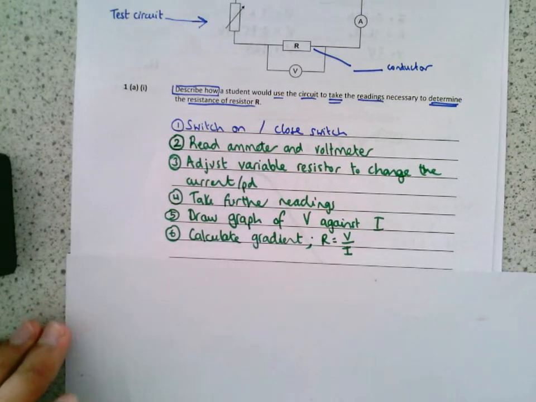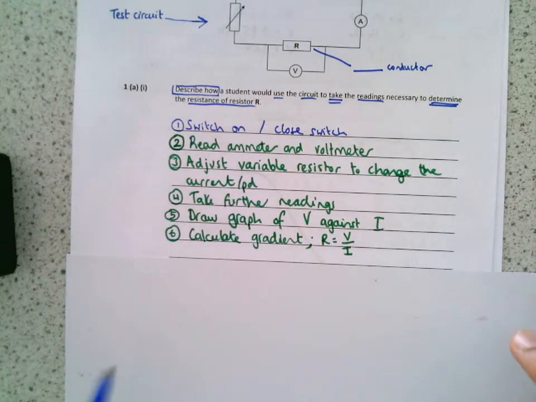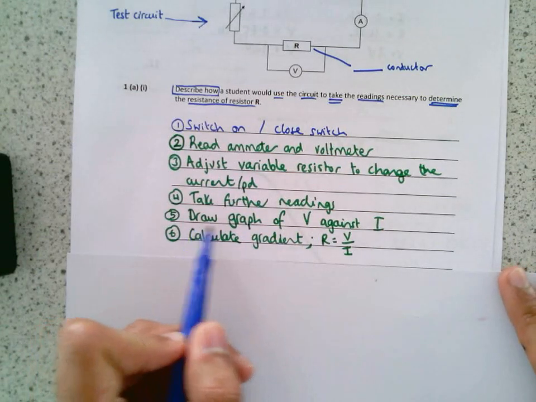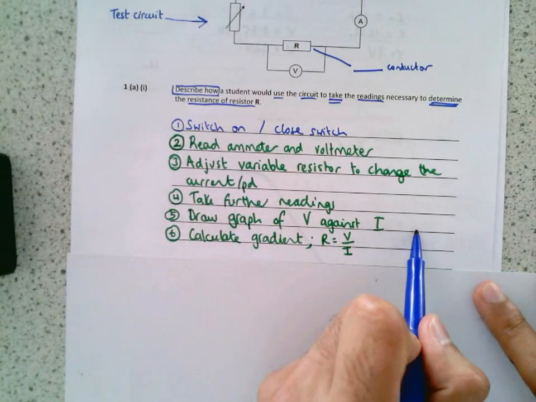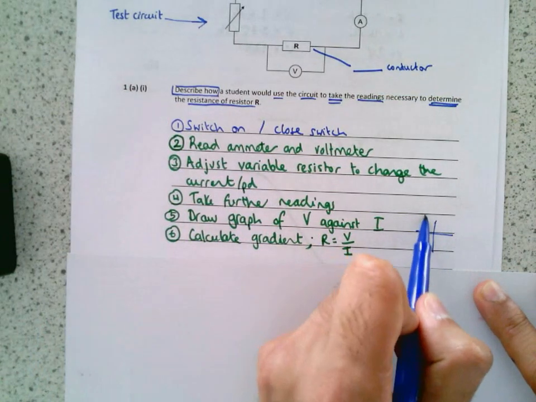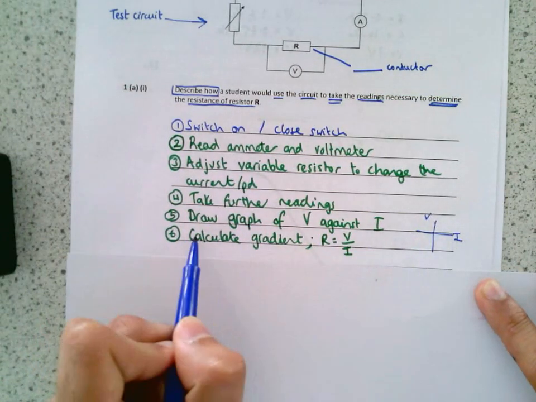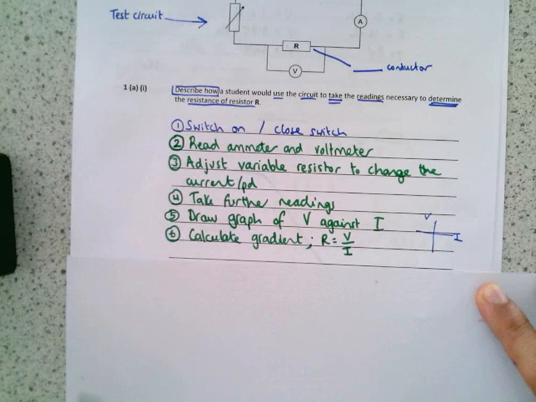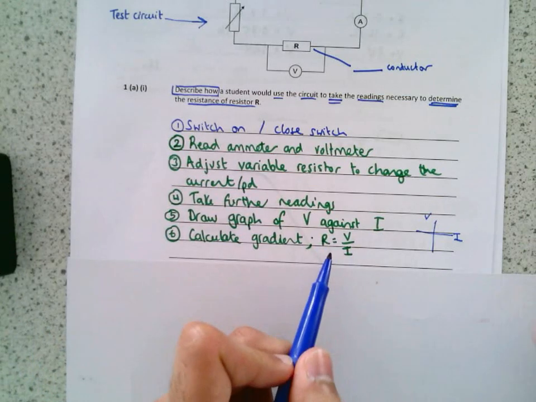V over I. Now just note here that in this case we are drawing V against I rather than IV, because then the gradient would be the resistance, which is what we intend to find out.